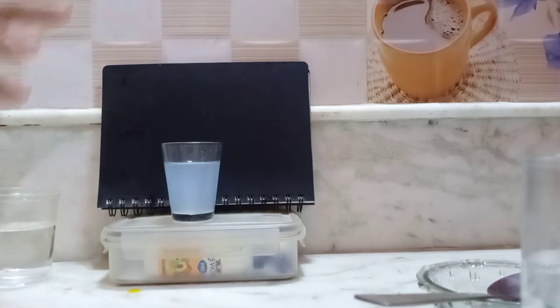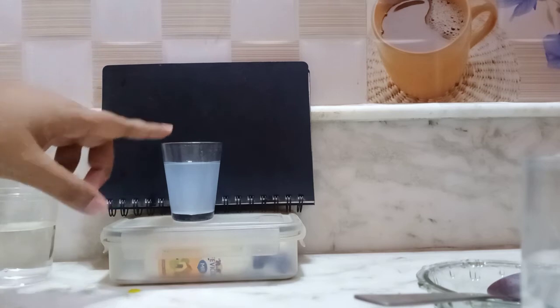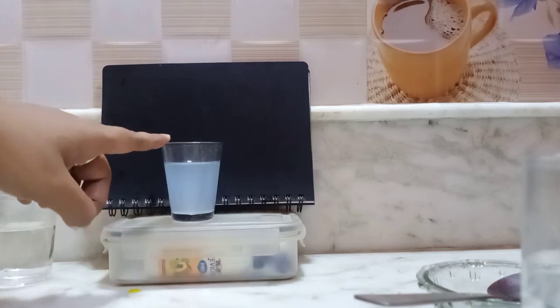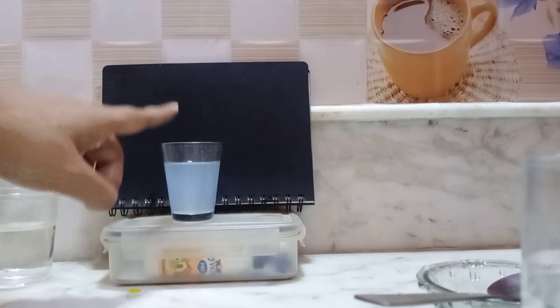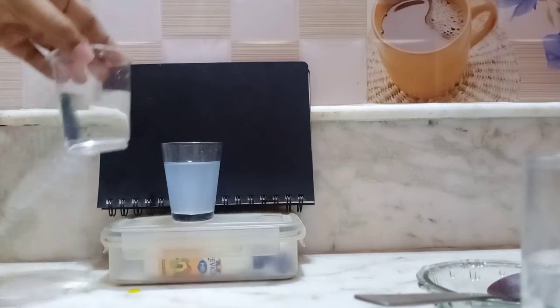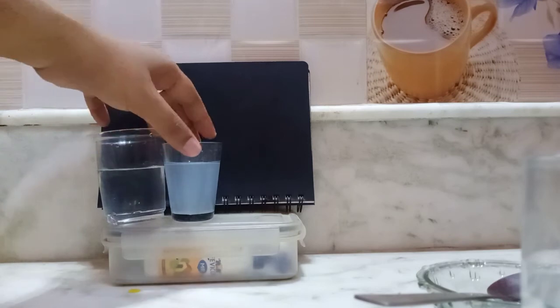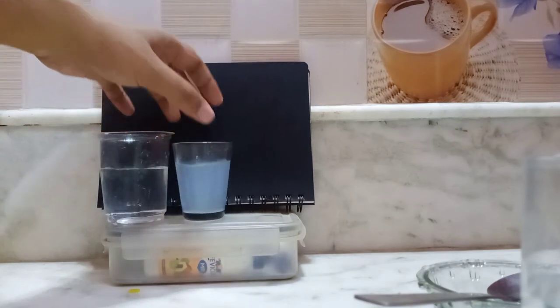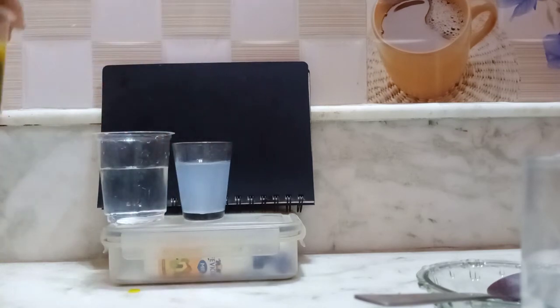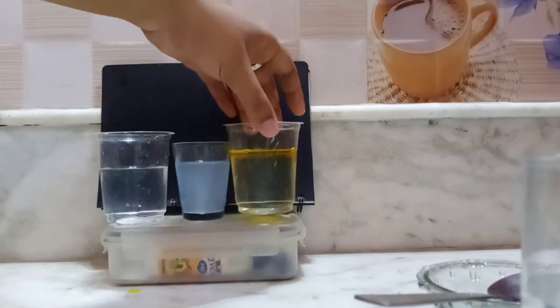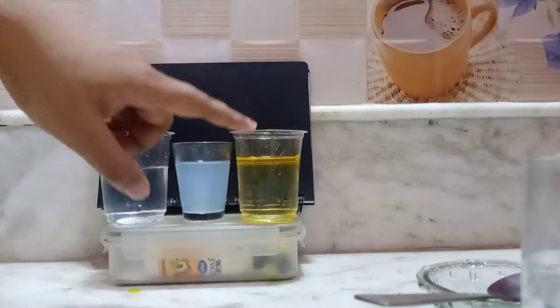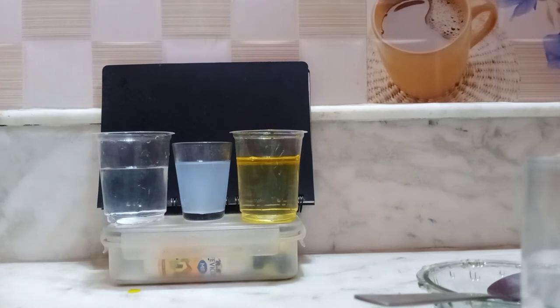So there are a total of 3 solutions. This is called a colloid solution. Okay, so please remember, this is called a colloid solution. So at first we have made this, the homogeneous solution, this is your colloidal solution, and one more solution, that is the heterogeneous solution or suspension, you can say. So there are a total of 3 solutions, you can see.